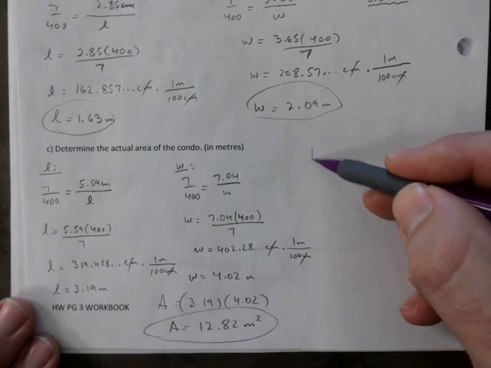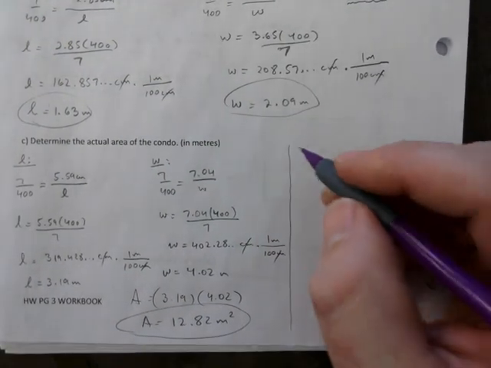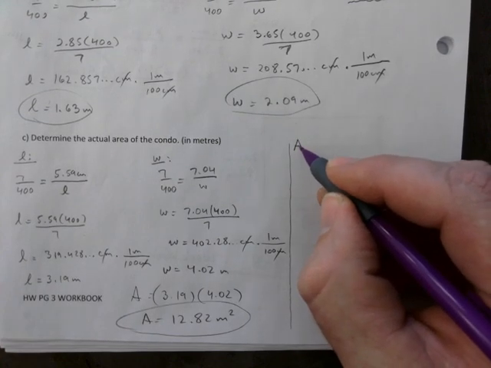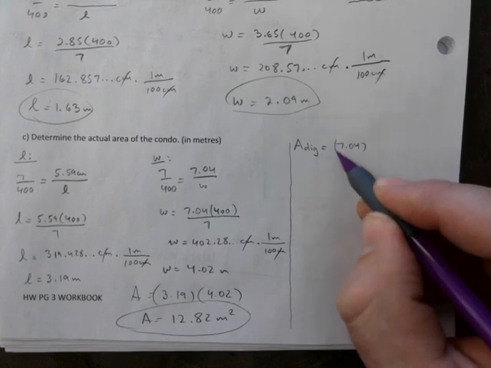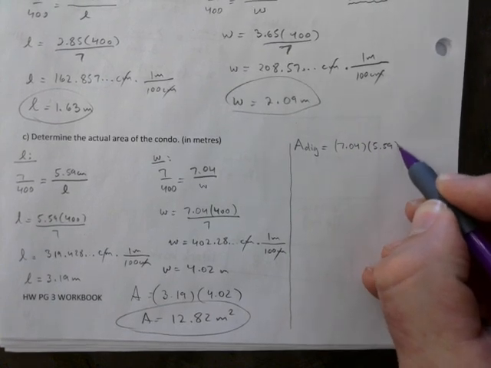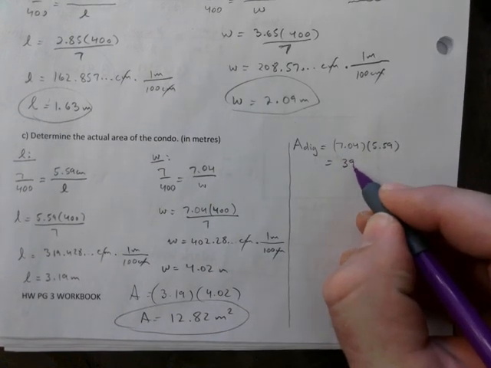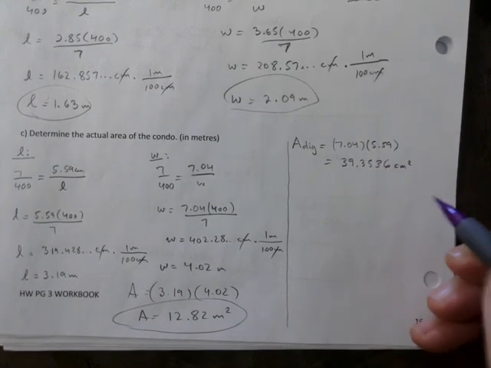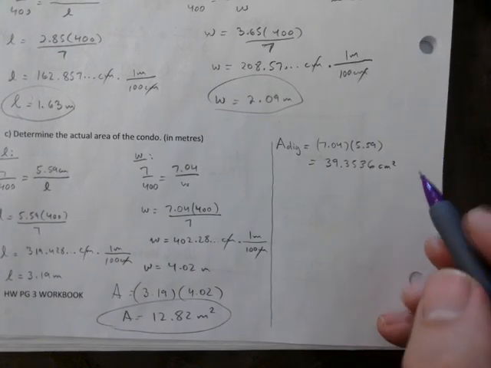Let me introduce the other method that you should be able to do by now. Okay, so how will I start? Well, I will start like this. Area of the diagram would be 7.04 centimeters times 5.59 centimeters. And what do I get there? And I want you to see how everything is connected, right? So that's 39.3536 centimeters squared.